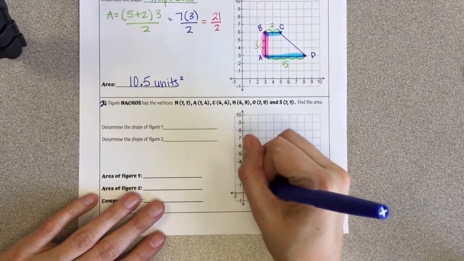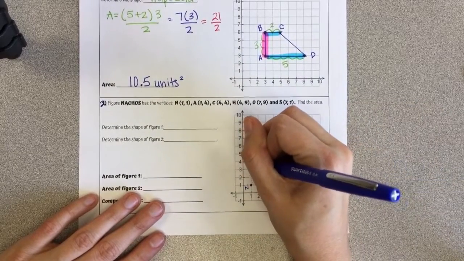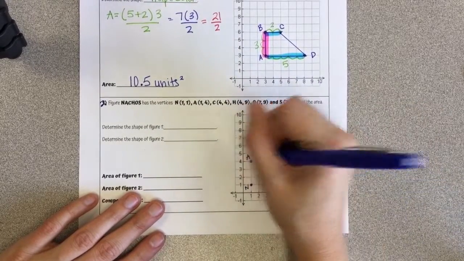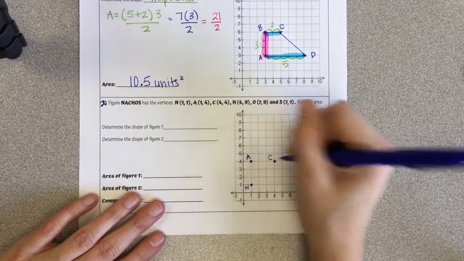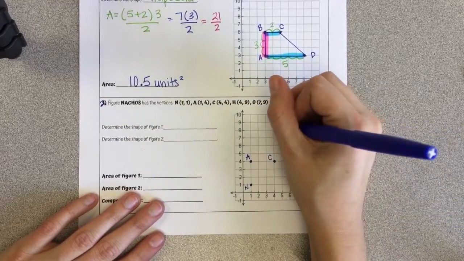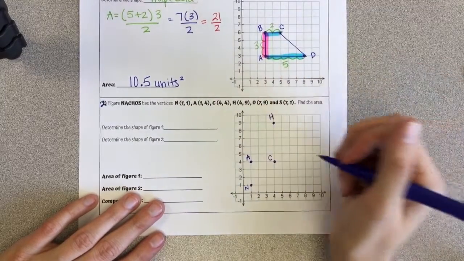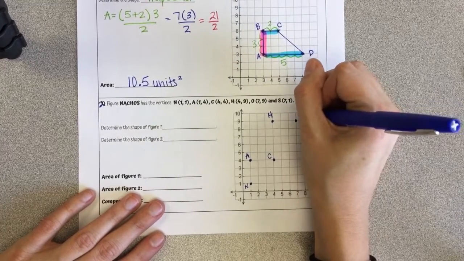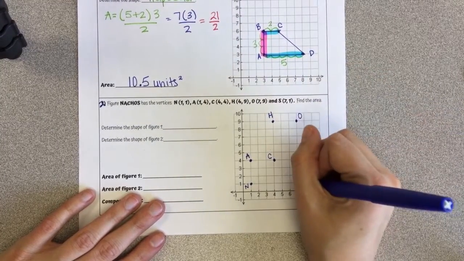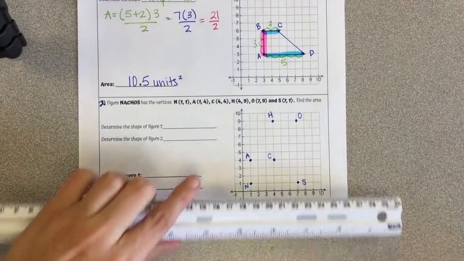So 1, 1: 1 to the right, 1 up. 1, 4: 1 to the right, 4 up. 4, 4: 4 to the right, 4 up. 4, 9: 4 to the right, 9 up. 7, 9: 7 to the right, 9 up. And 7, 1: 7 to the right, 1 up. And then connecting these points.